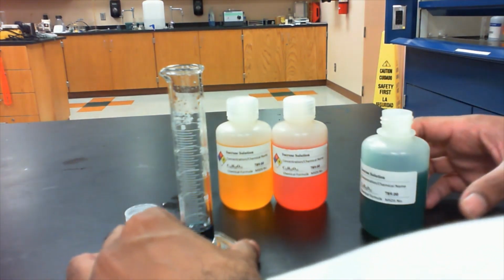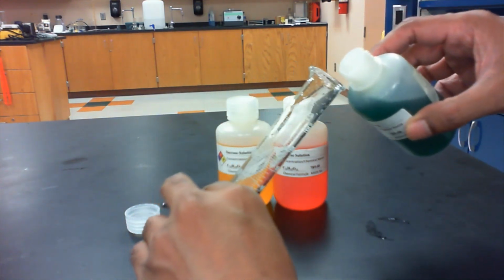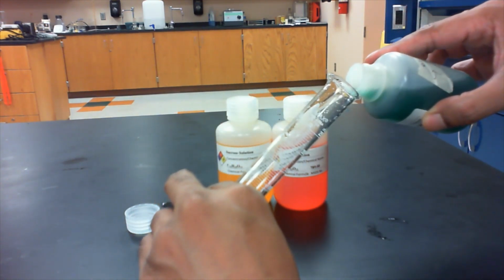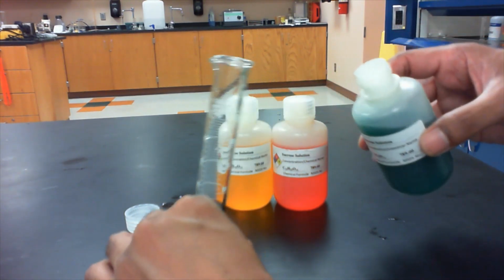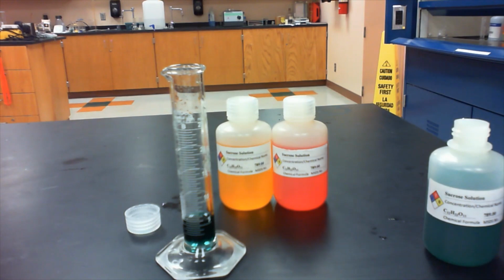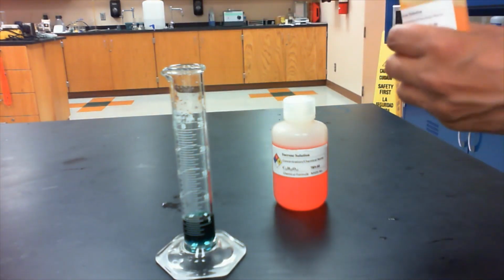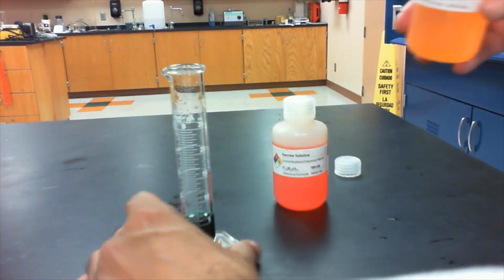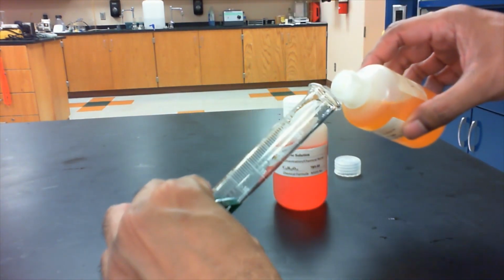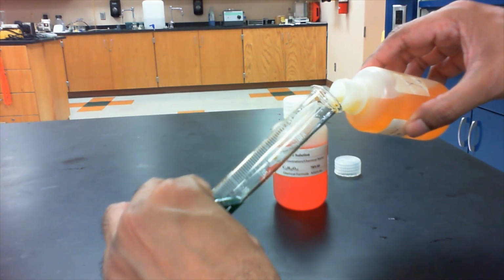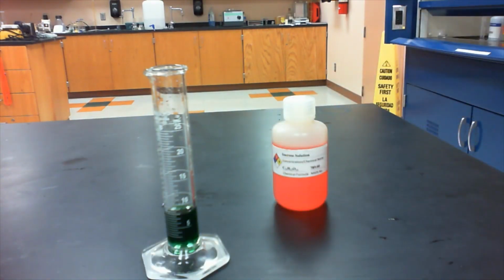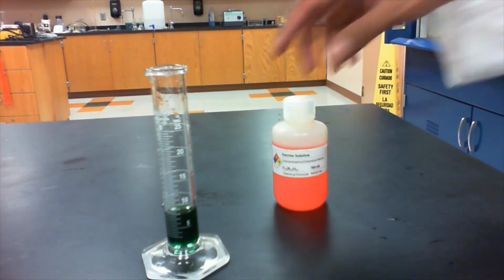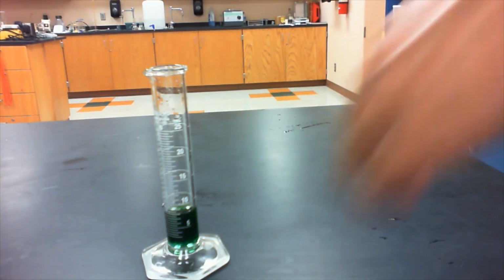Then we're going to slowly add the next one, the 6%. Then we're going to add the yellow, which is the 4%. And then we're going to add the red one, which is the 2% solution.